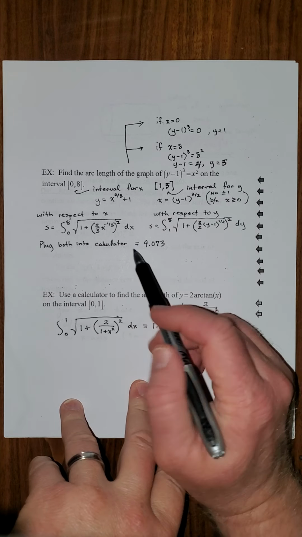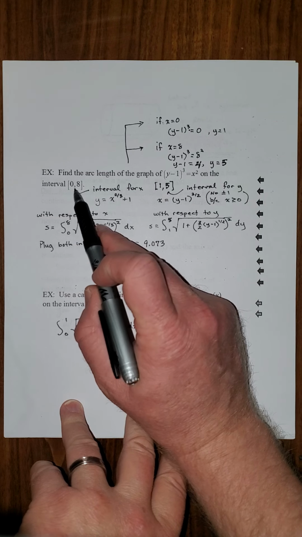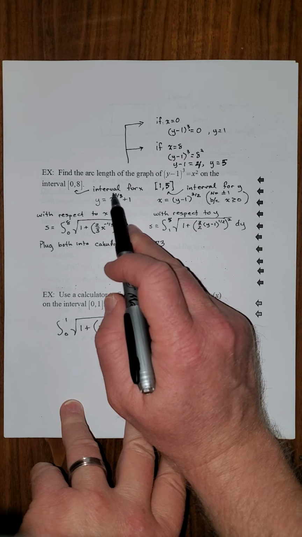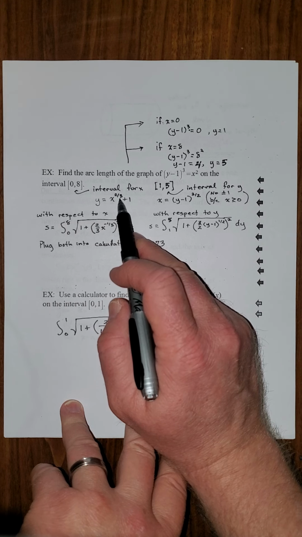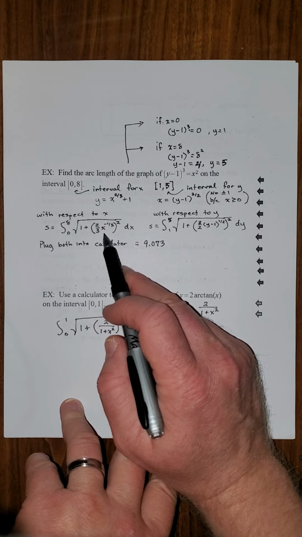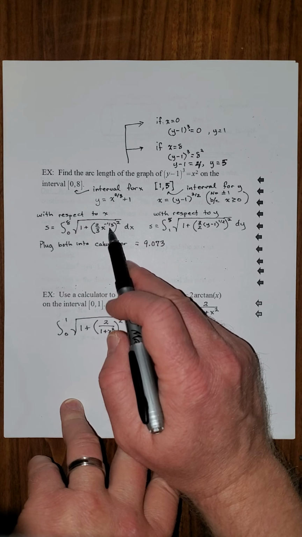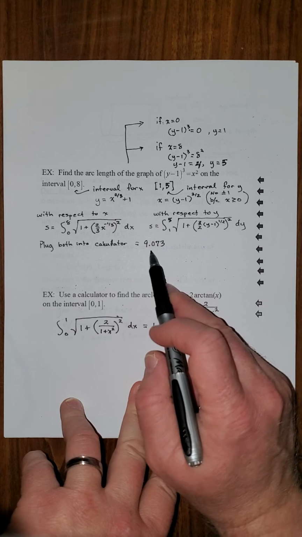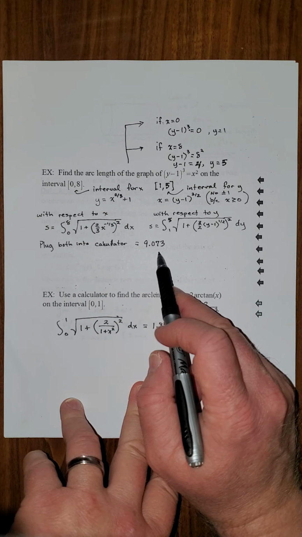Now, if I'm going to do this with respect to x, it's going to go from 0 to 8, that interval right there. The derivative of this would be 2/3, bring that 2/3 out front, subtract 1 from the exponent. You're going to get 2/3 x to the negative 1/3. That's my derivative, squared dx. Okay? If you plug this in your calculator, you're going to get 9.073.